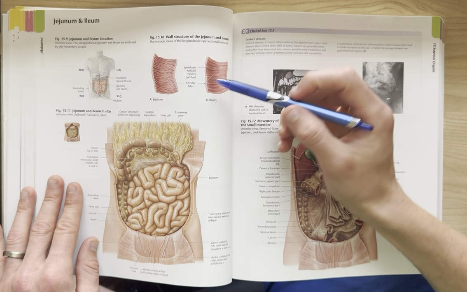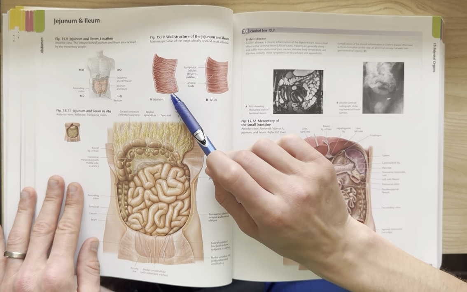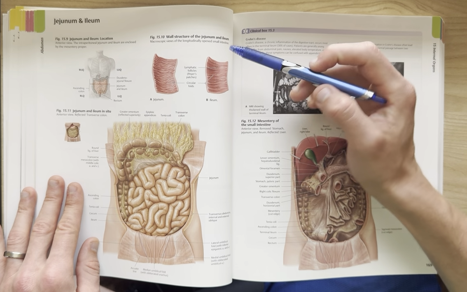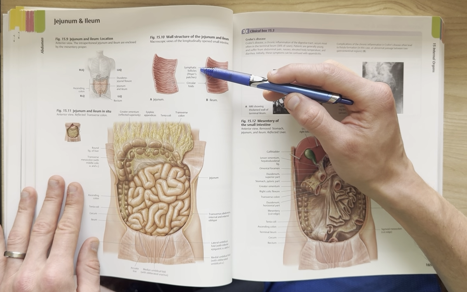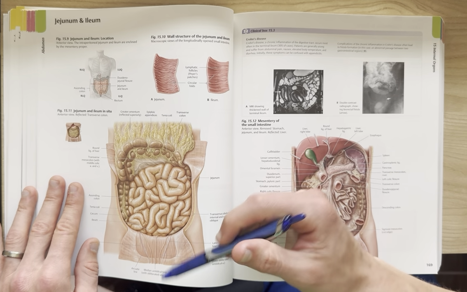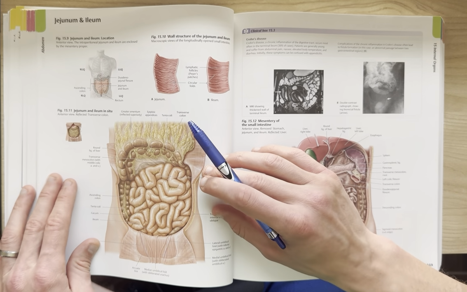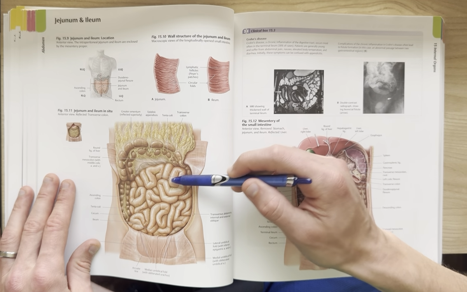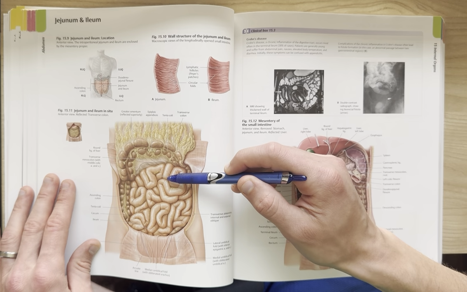The wall structure, the jejunum has circular folds, and then you'll kind of know when you're transitioning into the ileum because of the presence of lymphatic follicles, also known as Peyer's patches. Let's see. As far as what to show you here, this is the jejunum, so we're definitely out of the duodenum here.